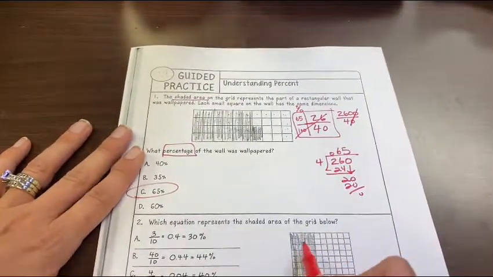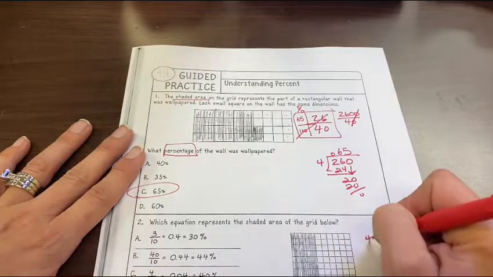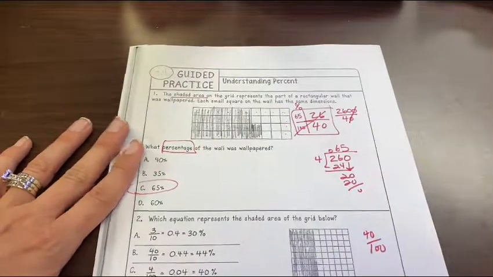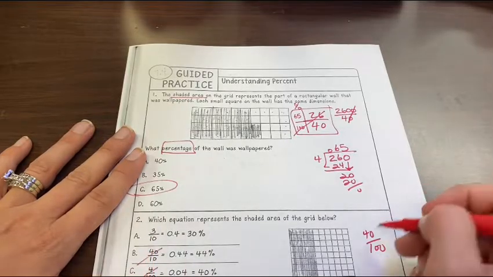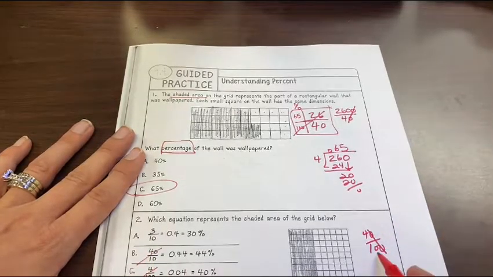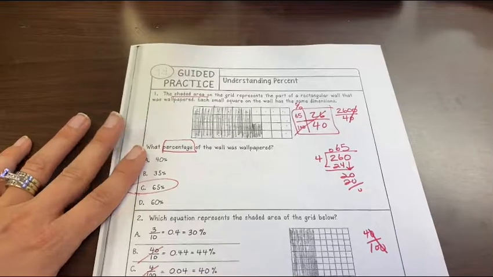Right, on this one right here, we have 1, 2, 3, 4 groups of 10, which is 40 out of 100. Okay, that is not 40 out of 100. That is not 40 out of 100. Let's simplify. I for an I. That's 4/10 simplified, which would be 40% of this, 40 out of 100.